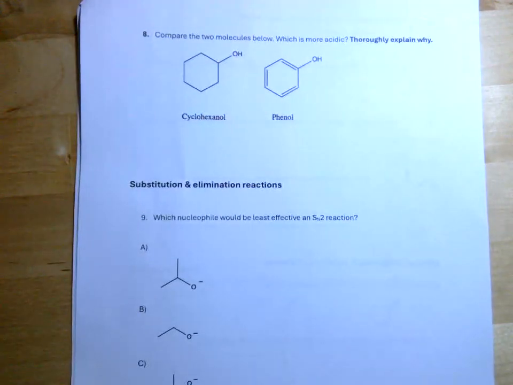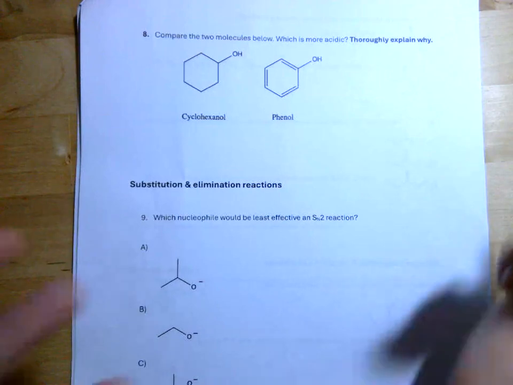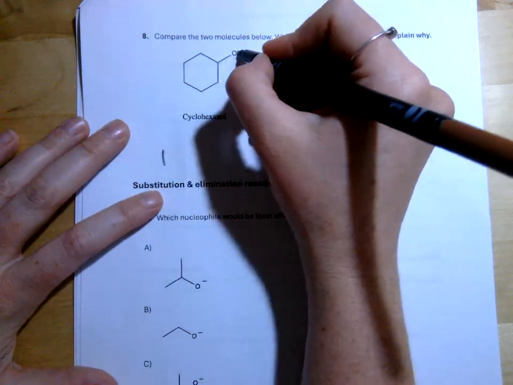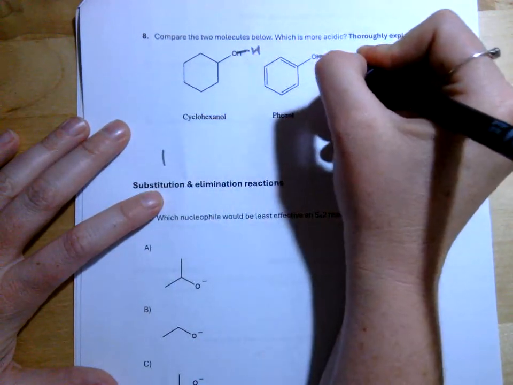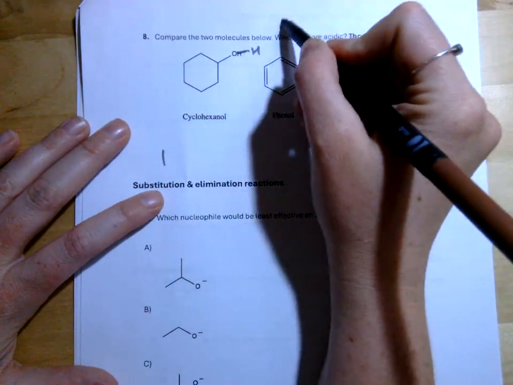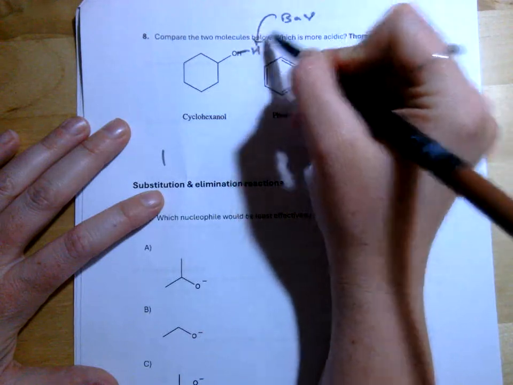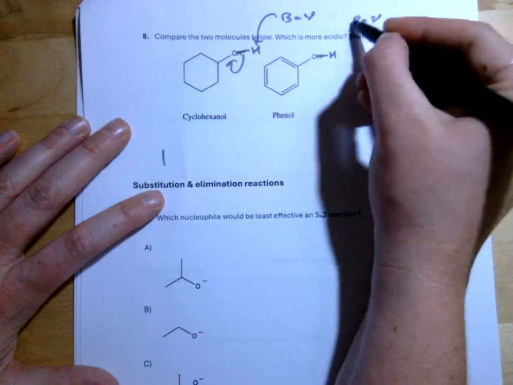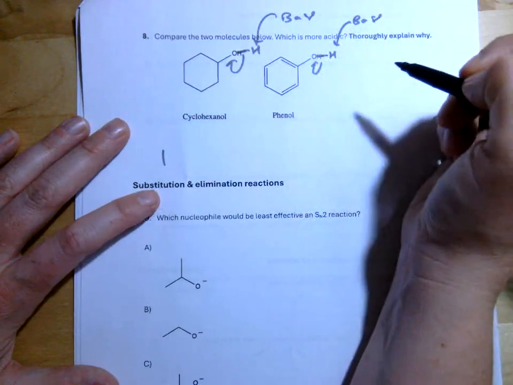Okay, compare the two molecules below. Which is more acidic? Thoroughly explain. Okay, I like to think of acidity as if you lose a hydrogen. So I'm going to draw this hydrogen bond out. So alcohol bonded to a hydrogen, a base comes and it'll take the proton away, but it leaves the electrons behind. So a base is stealing this hydrogen, leaving the electrons behind.